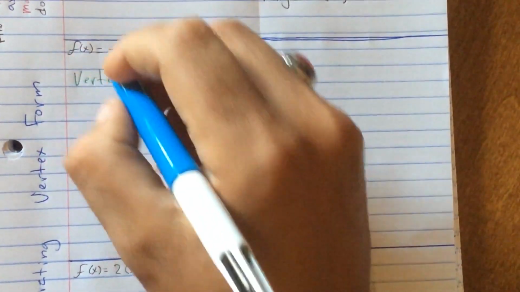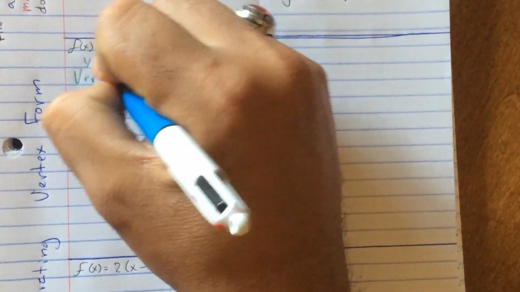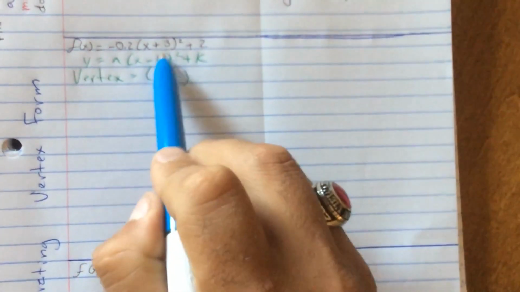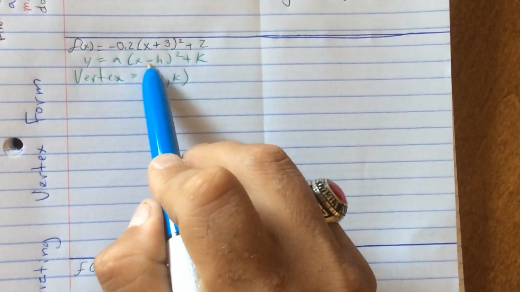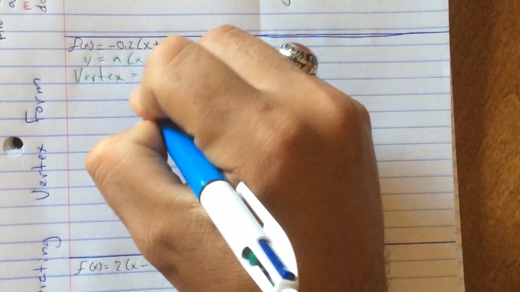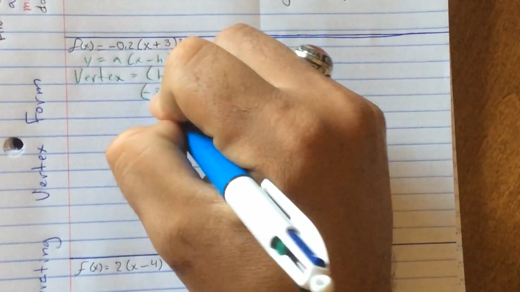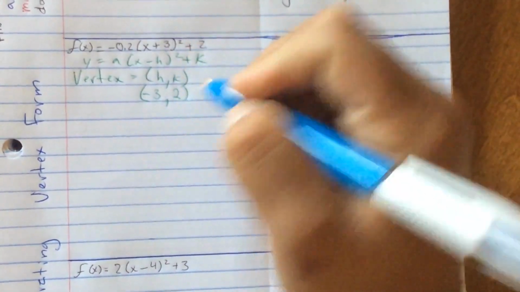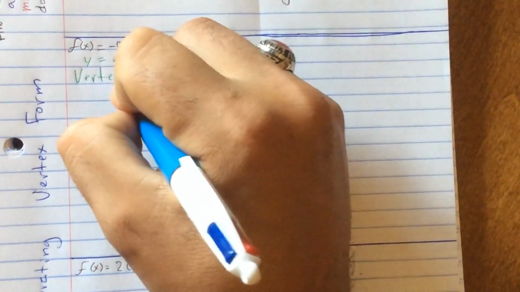So if we use the formula of y is equal to a times (x minus h) squared plus k, we know that our h is actually going to be the negative of this, so it's actually going to be negative 3. And our k is going to be what's on the outside, which is our 2. So we have our vertex already.